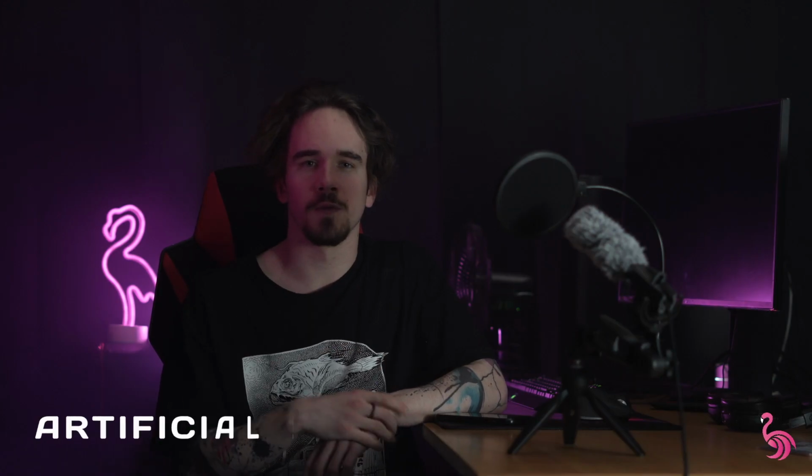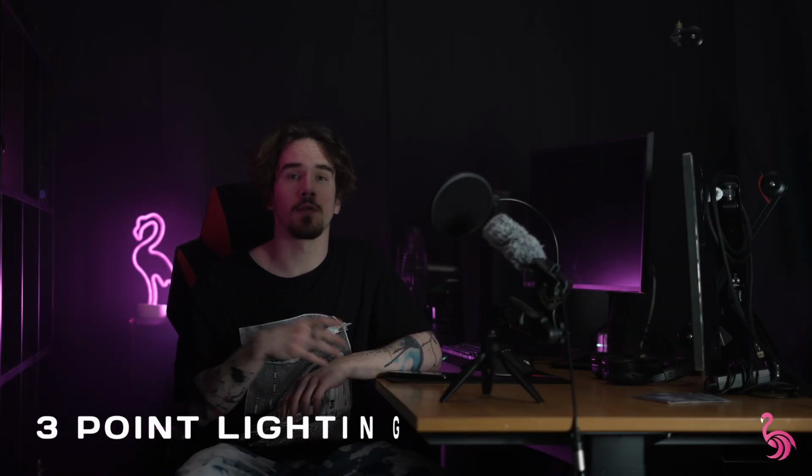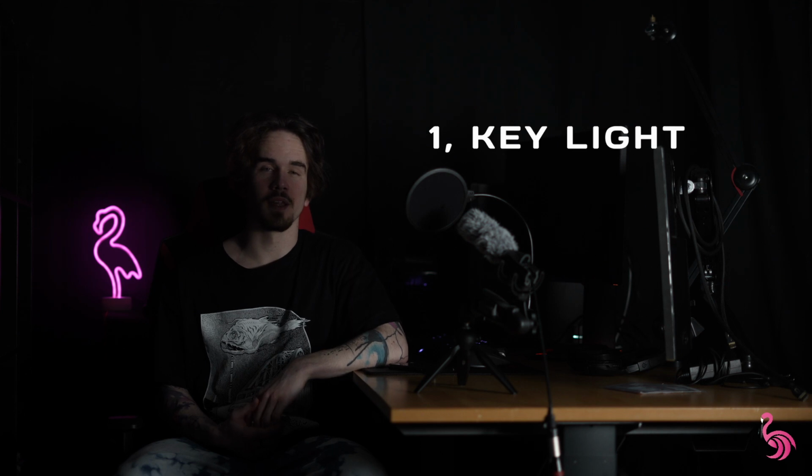And now we can move on to the artificial light, which you do not typically see on the screen. The most common way to light a scene like this one is 3-point lighting. And obviously it is created by 3 light sources. First one is the key light, or the main light. This one is the strongest and most noticeable, and it is placed at about 45 degrees from your subject, because that highlights natural features.